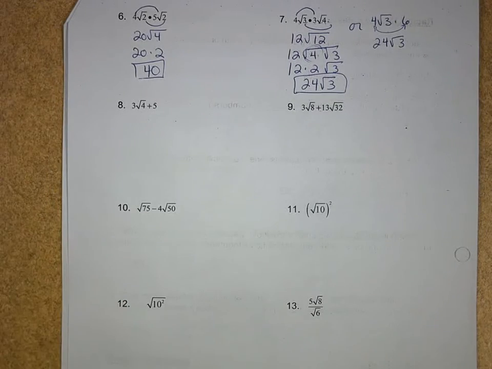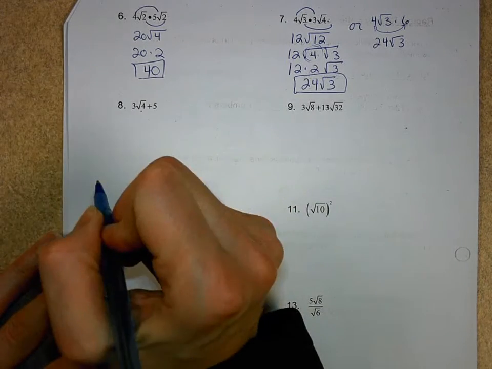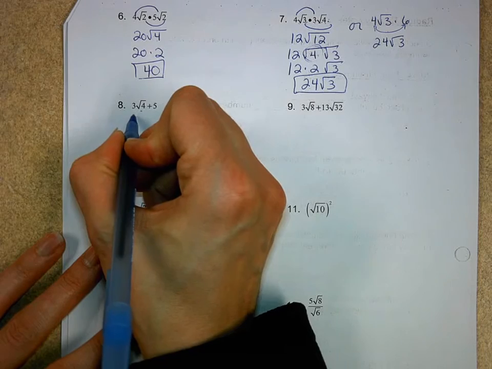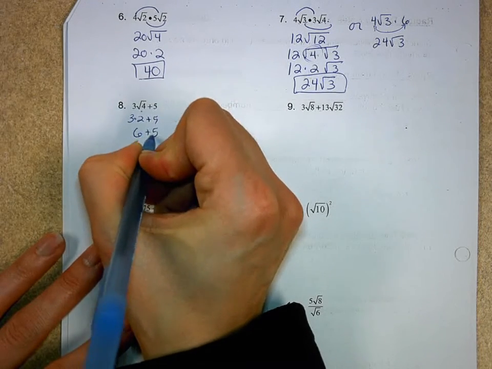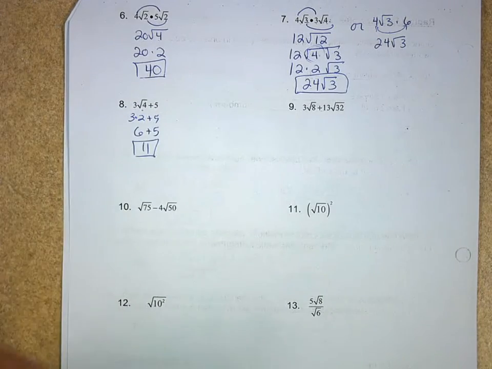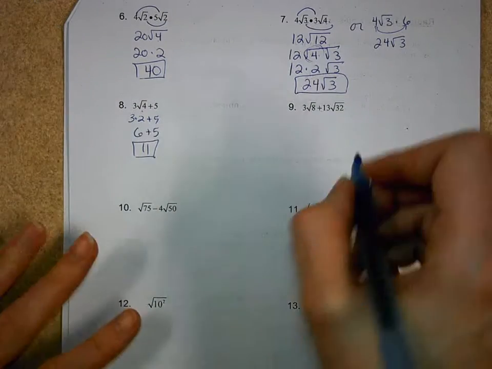All right, now let's look at the next one. I want to add these together. Before you can add or subtract, you have to simplify the radicals. So what's the square root of 4? 2. So 3 times 2 plus 5. Well, that's 6 plus 5, which equals 11. Not hard. Let's do it a little bit more here.